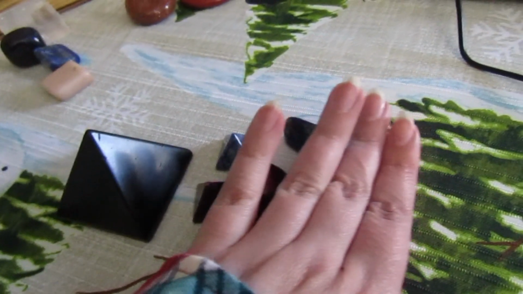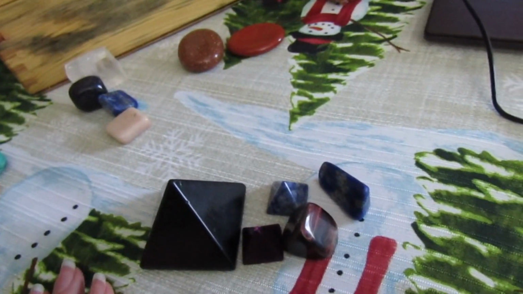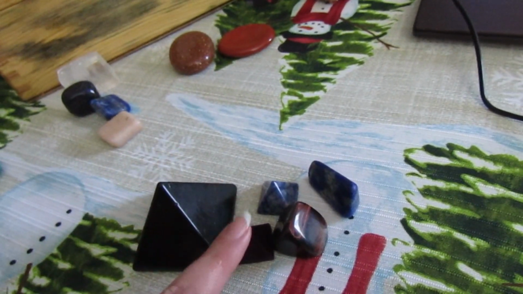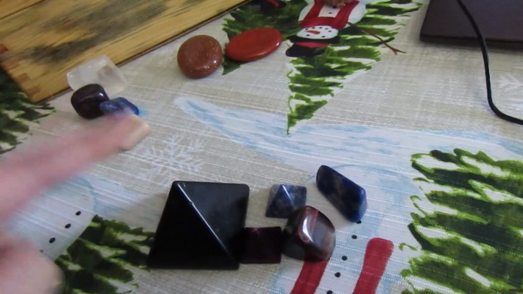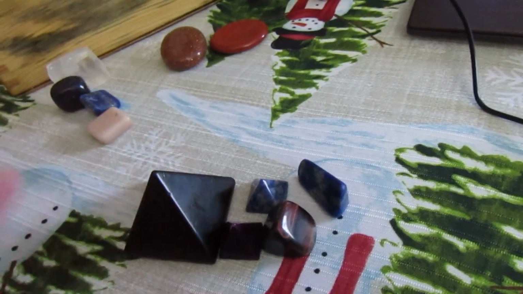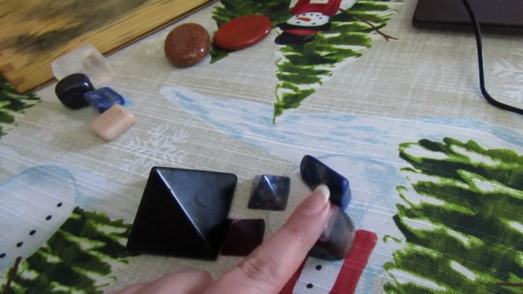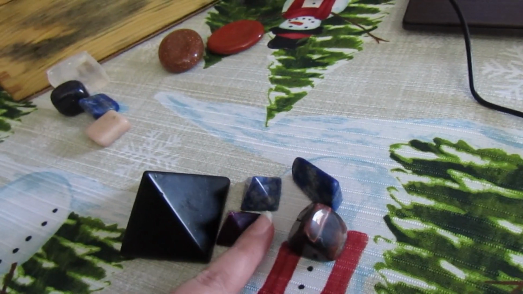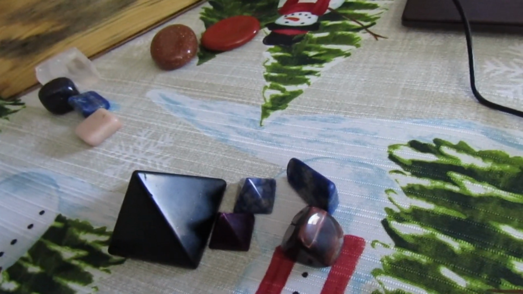I just want you to see that a lot of these shapes will be naturally occurring, and you can also find them in carved examples. What's nice about the carved examples, especially when it comes to pyramids, is that if you really want the energy drawn off, I would go for the ones that are carved, because you know for a fact that they will really funnel that energy out through a point.